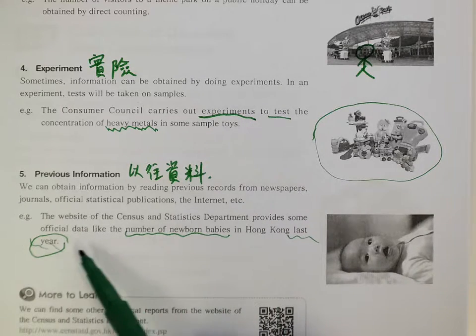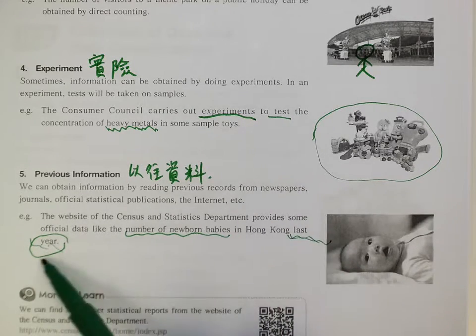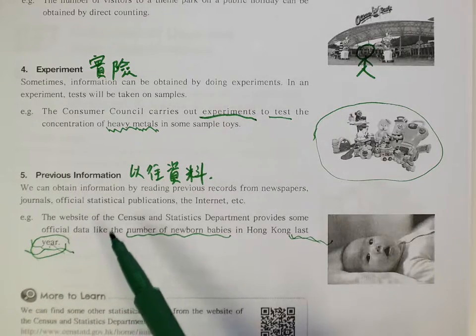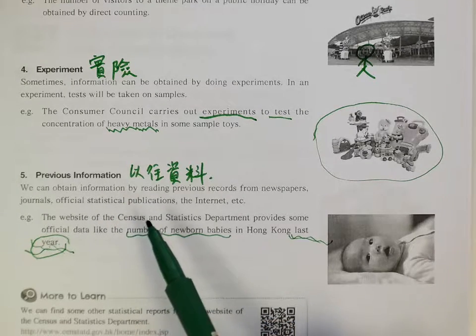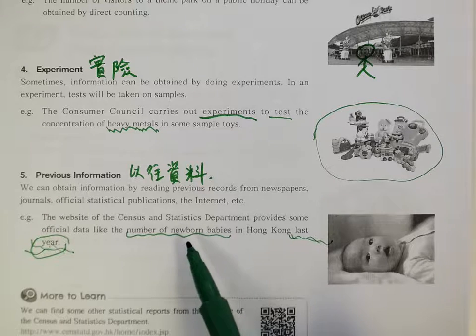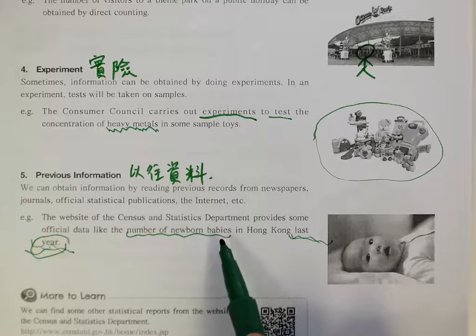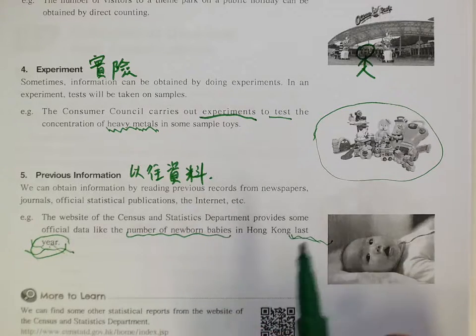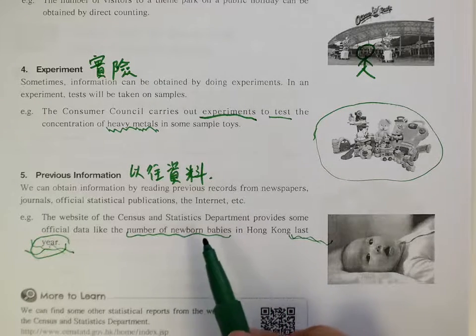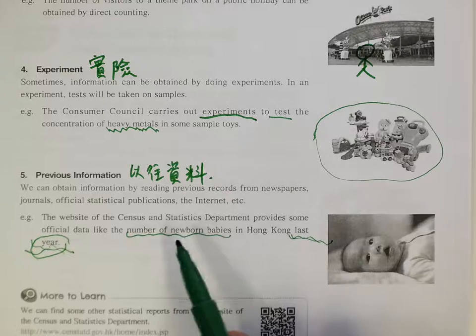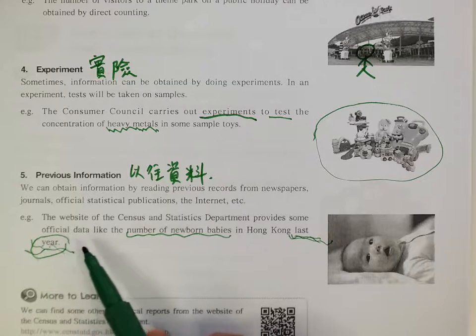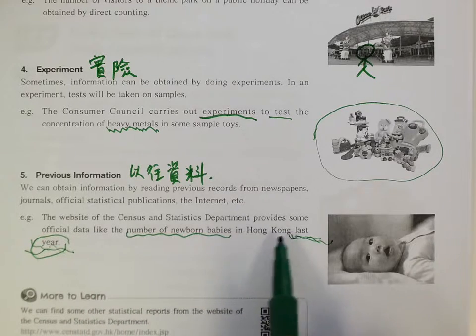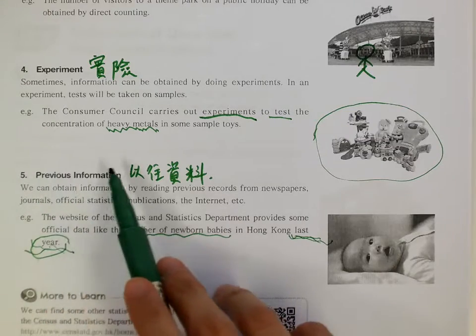However, because we want to know the data about last year, we can only check the information of last year by checking the data from the hospital maybe, and ask them how many newborn babies were born last year at hospital A, and then you can also ask hospital B how many newborn babies were born. So everything here is related to last year, we cannot have it this year. So that's why we ask for the records of last year, which is called the previous information.